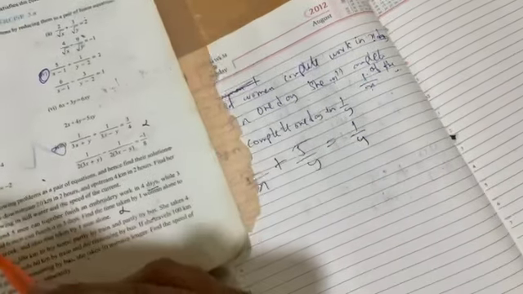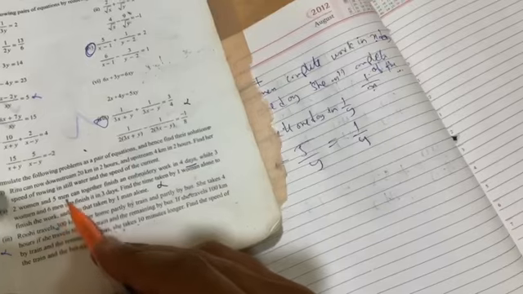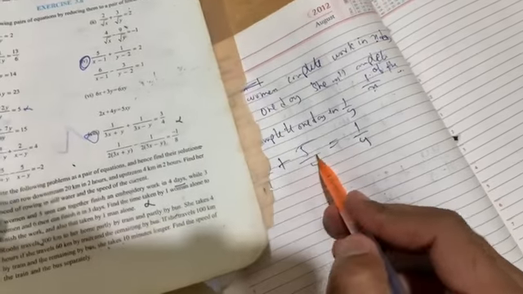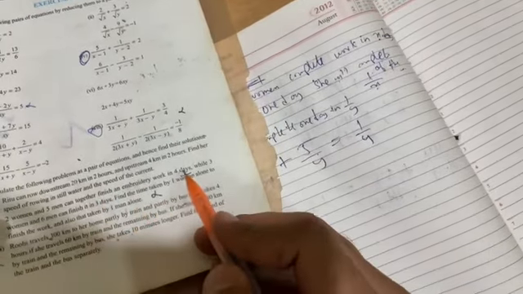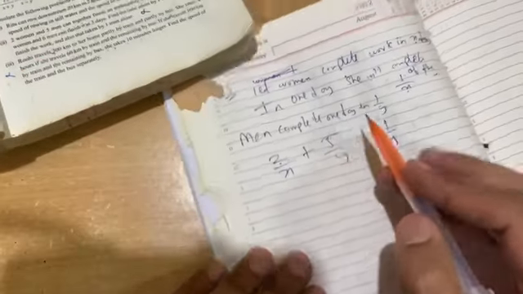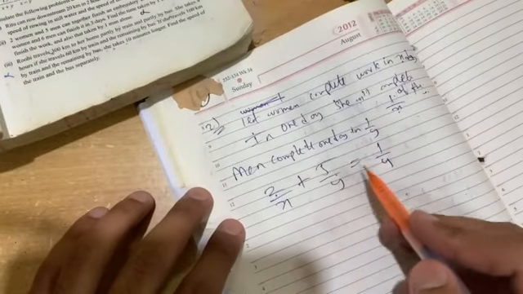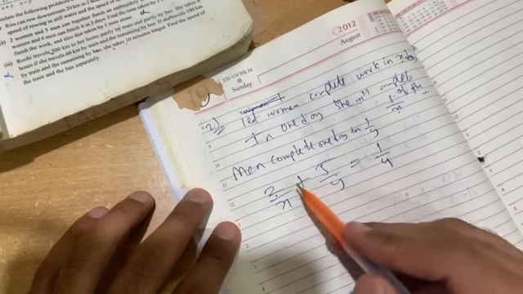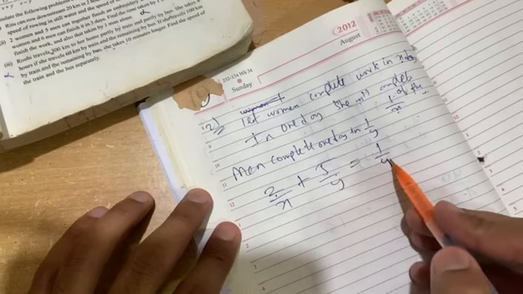It says 2 women and 5 men together, which means addition. They completed the work in 4 days, but we have converted everything into 1 day. So in 1 day it means 1/4 of the work. So 2/x plus 5/y is equal to 1/4.